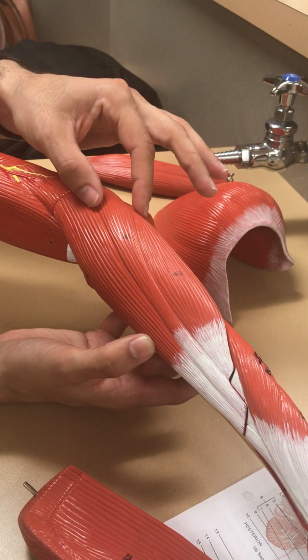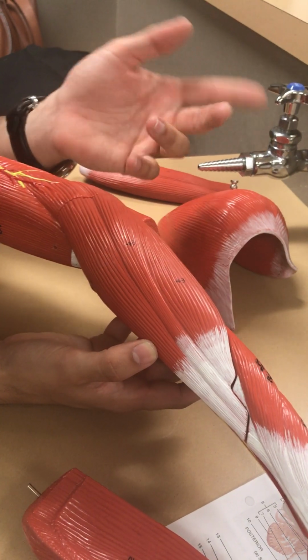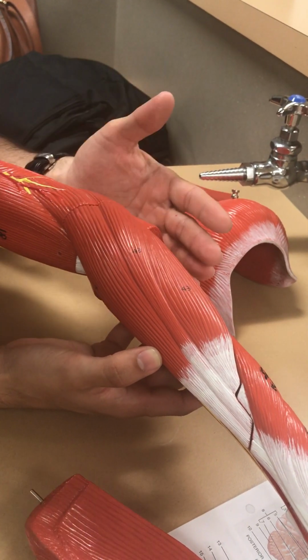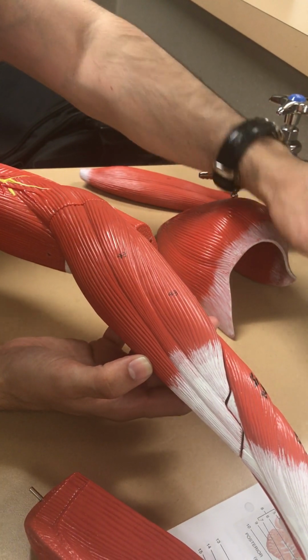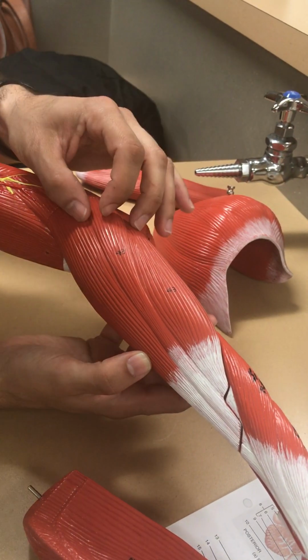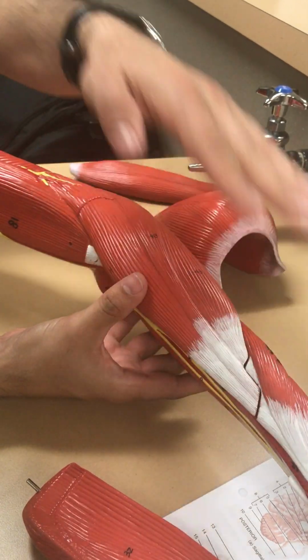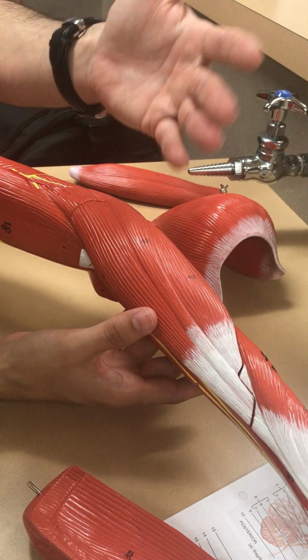Extensor carpi radialis. Did we not have a flexor earlier? We talked about a flexor carpi radialis. Yes. So it's the same on the posterior side, because the posterior side is going to do the reverse action. So it's going to be the extensor. Again, where are they going? The wrist. Carpi. What bone are they overlying? The radialis. And then, of course, there you have the brevis and the longus.